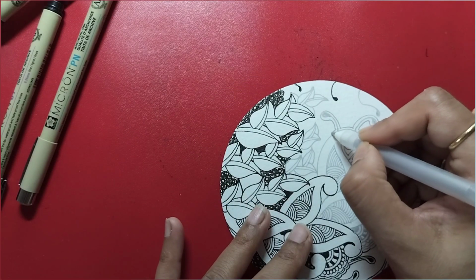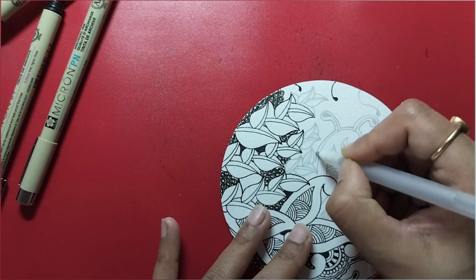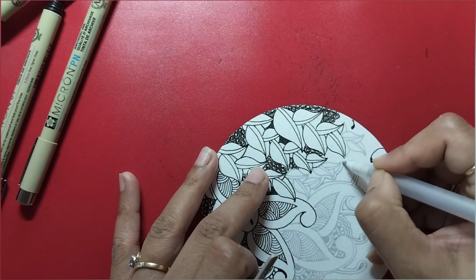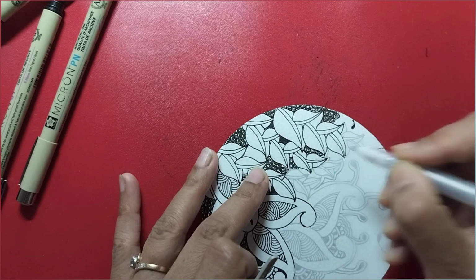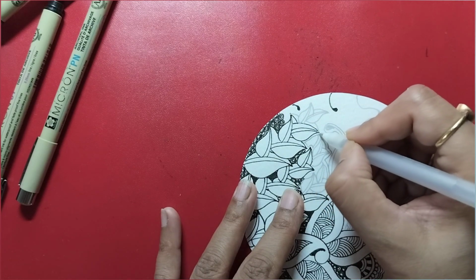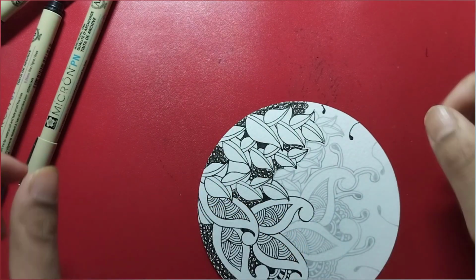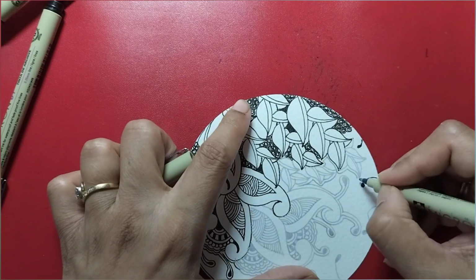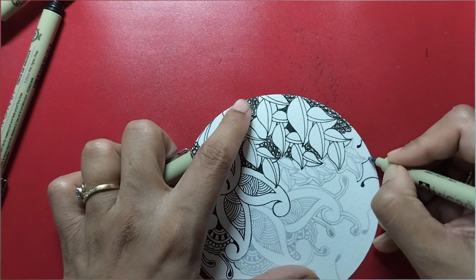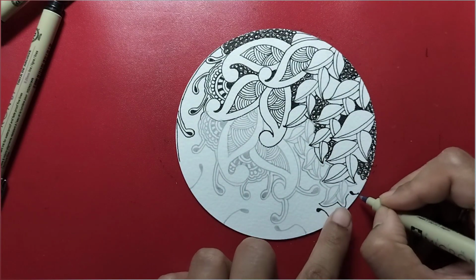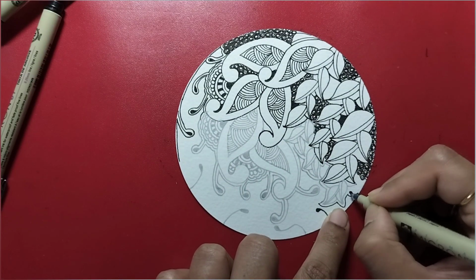And now I'm going to go down. Outline whatever spaces I have, the shapes, the way they are. And then I'm going to switch to my black again. So this can be a lot of fun.